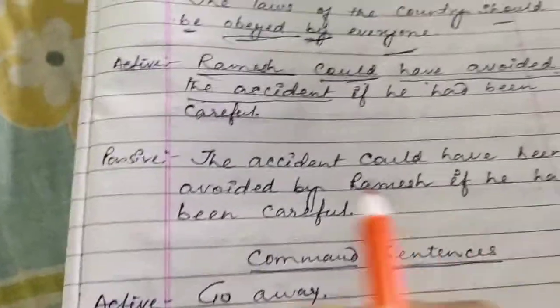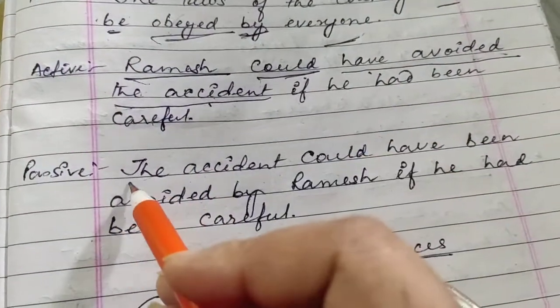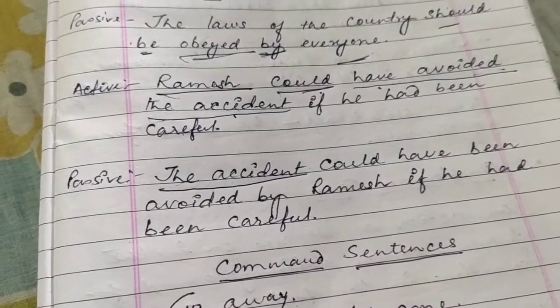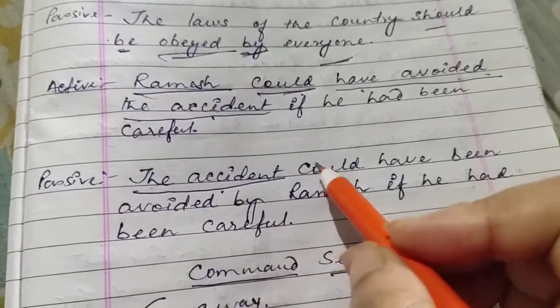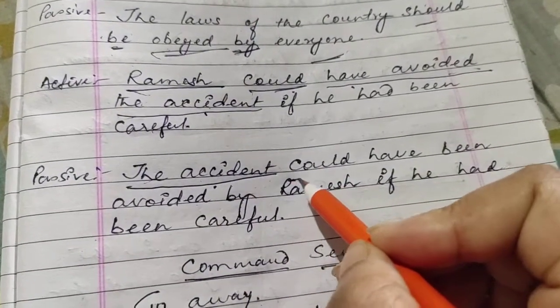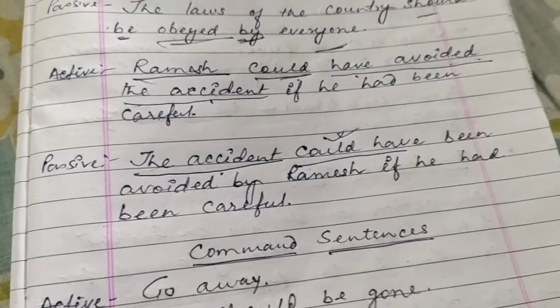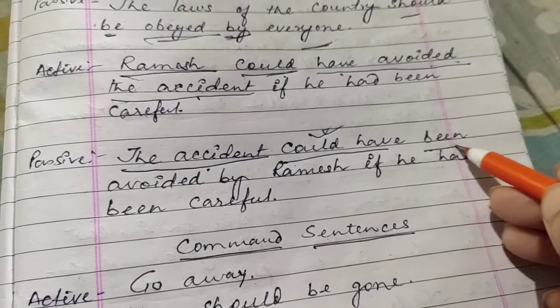So the object should be subject here. Similarly, you are giving the object here. The accident is the object, so you are taking the object as a subject. Then could have, the modal, could, that already you are getting have. Then what you have to give, been.